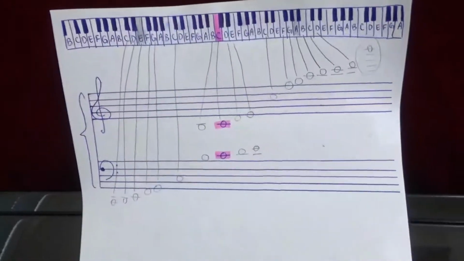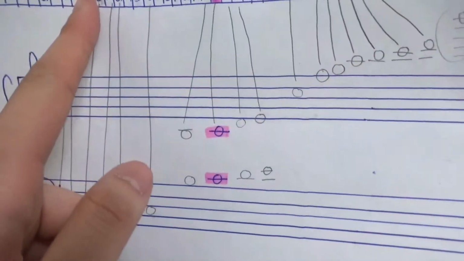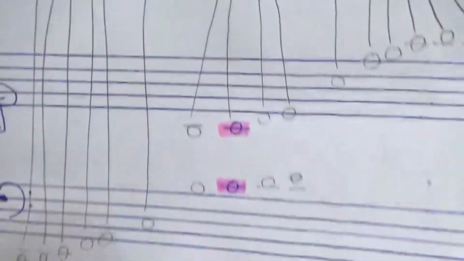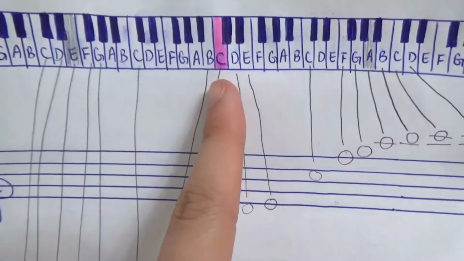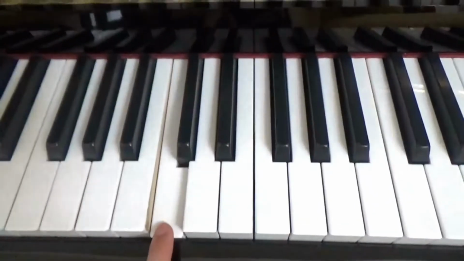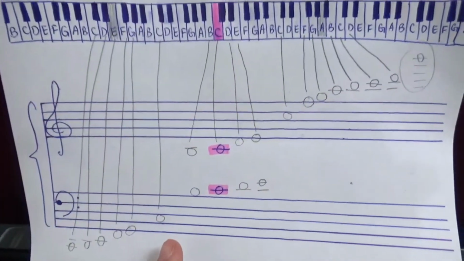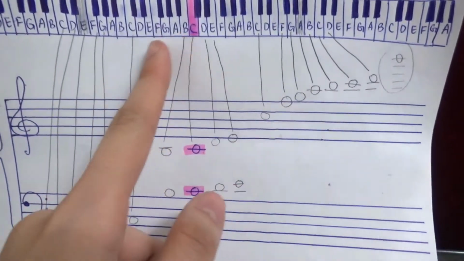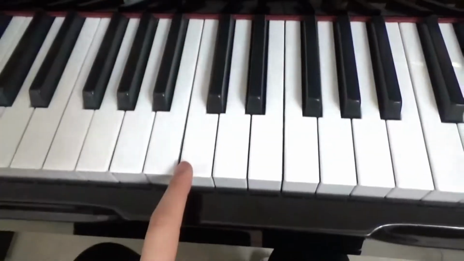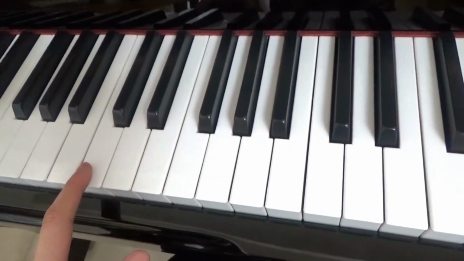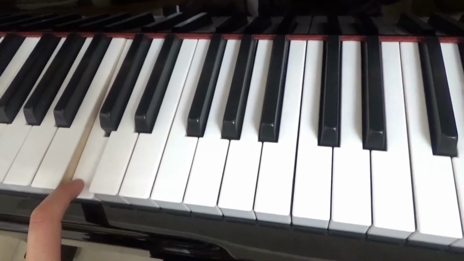Similarly, we can do this in the bass clef. Why don't we just pick this D over here? Okay, D. Now, again, we have middle C as our first landmark, which again is going to be here on my piano. The second landmark, remember how I drew this C here? The one that is just one lower from middle C. Let's find that on the piano. So I have my middle C, and this is the one that's right below it.